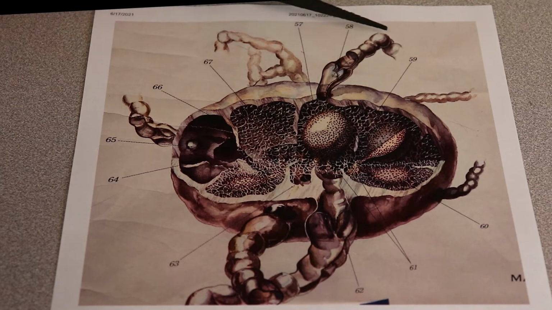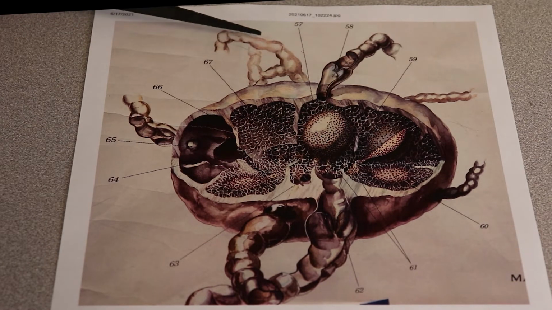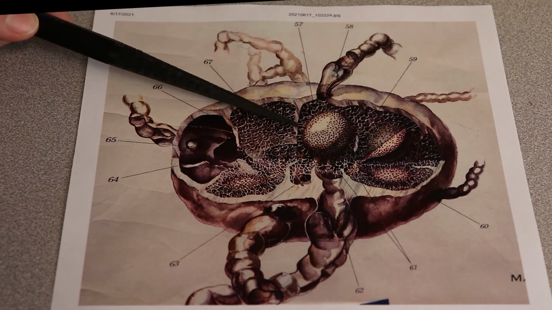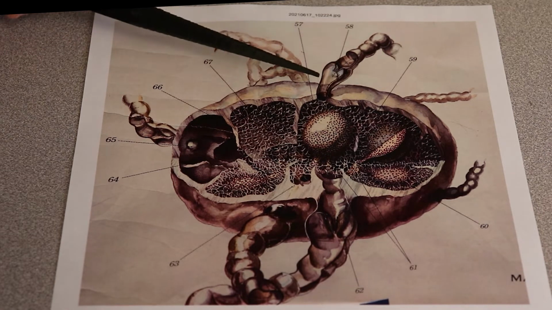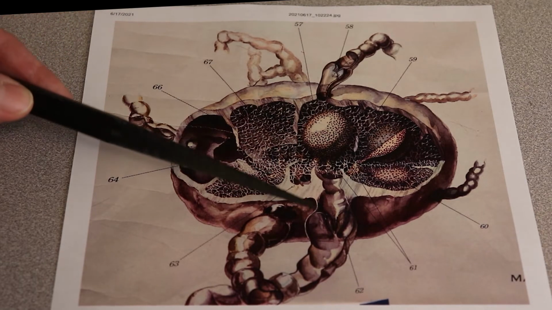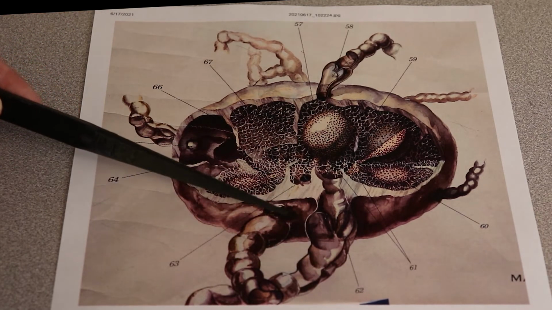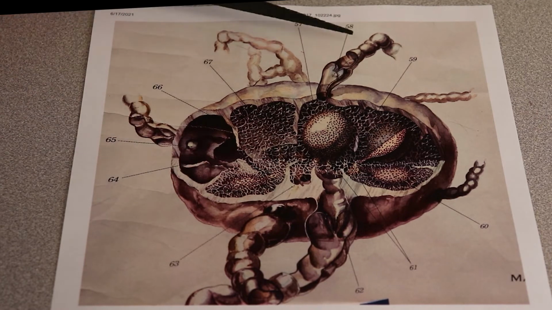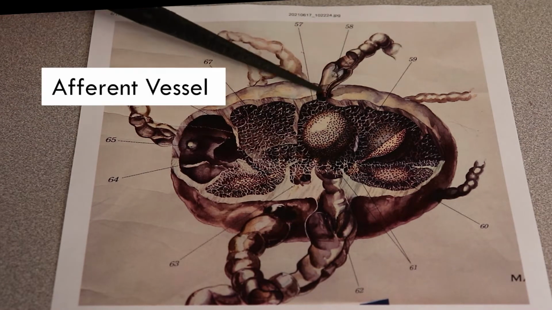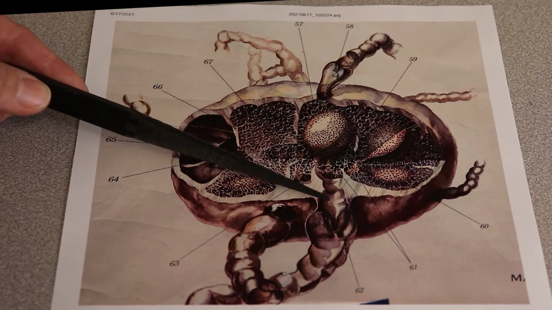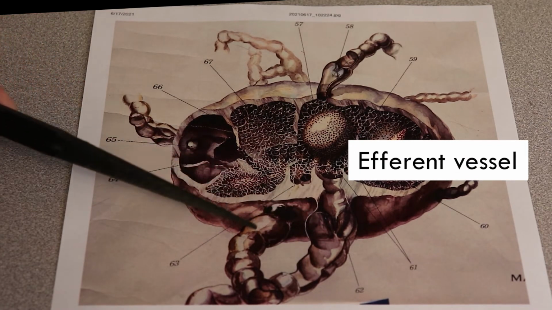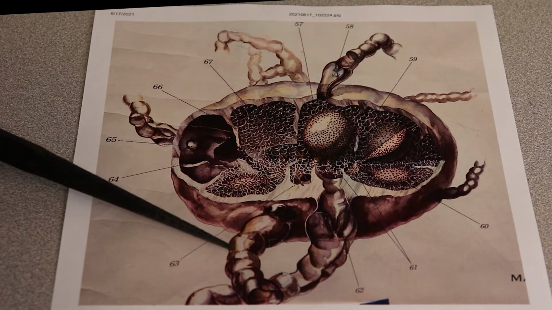Okay, and these lymphatic vessels are going into the lymph node, so we would refer to them as afferent lymphatic vessels, and these are leaving the lymph nodes. Sorry, I misspoke. This is an afferent vessel going towards the lymph node, and this is an efferent vessel going away from the lymph node.